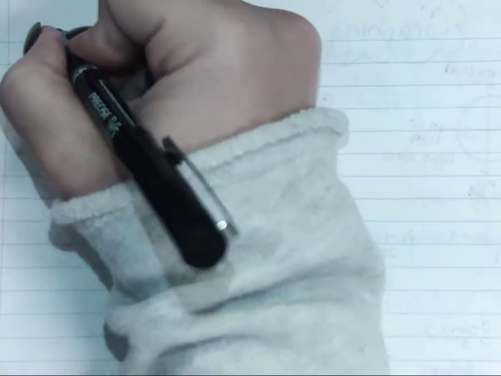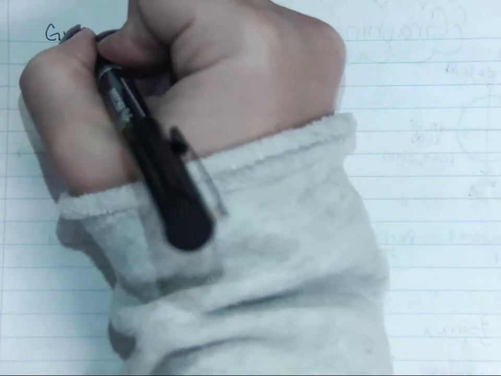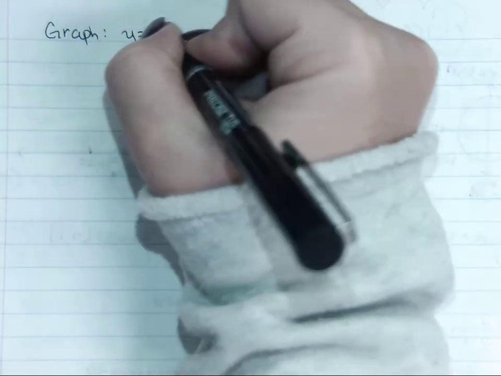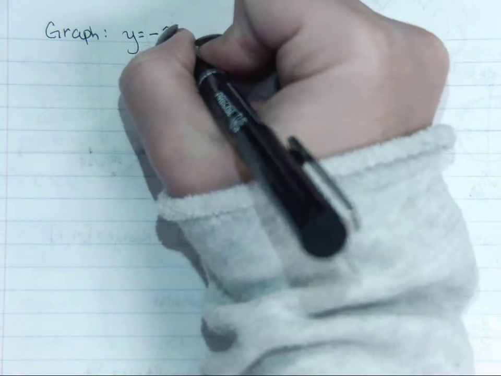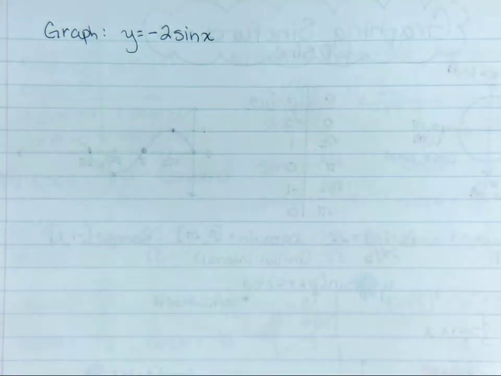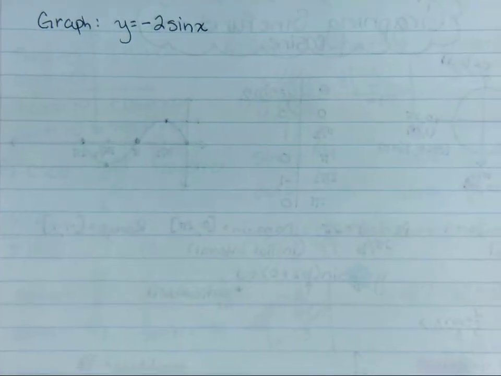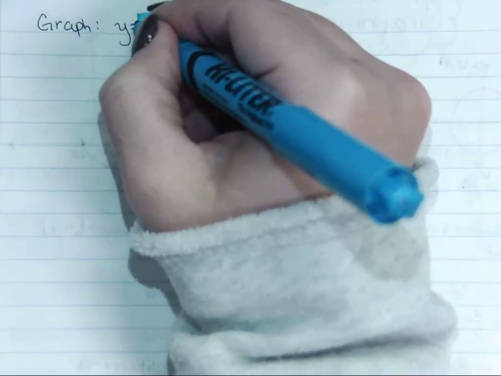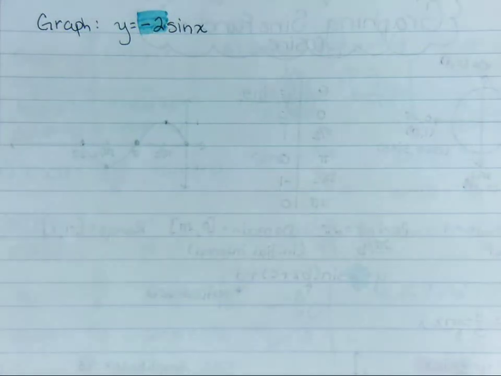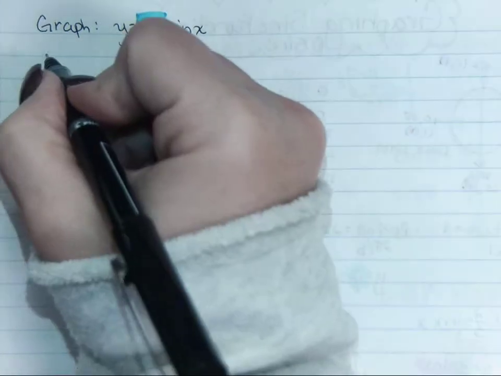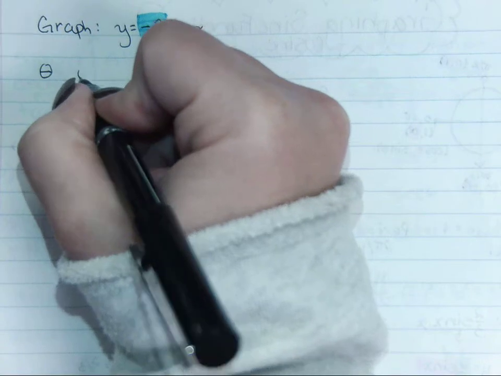All right. So I need more space here. Let's look at a graph. For today, let's graph y equals -2 times the sine of x. Now it's not just a positive value sitting right here, there's a negative value. So let's see how that negative is going to affect our picture.